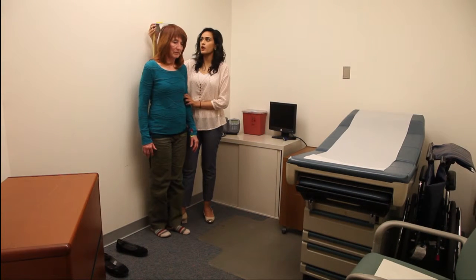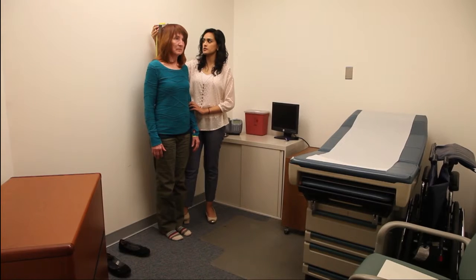2 inches away from the wall, you'll have them stand as tall as possible. In order to get an accurate reading, please ensure your patient is standing as tall as possible. Also ensure that the patient's eyes are leveled with the top of their ear, and then you may get a reading. The next component of the frailty assessment tool is the exhaustion questionnaire.